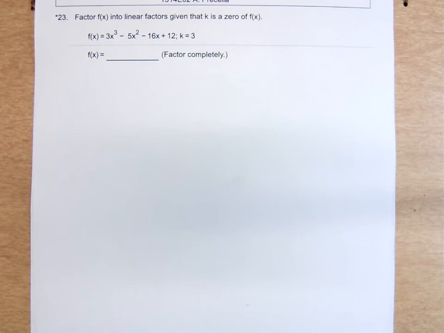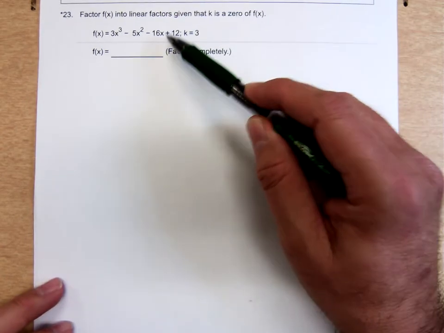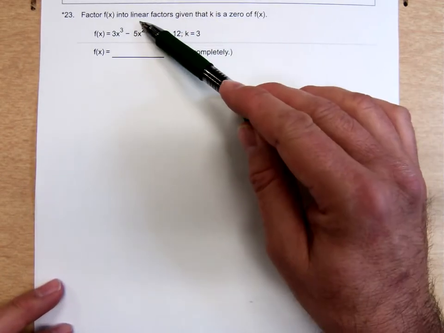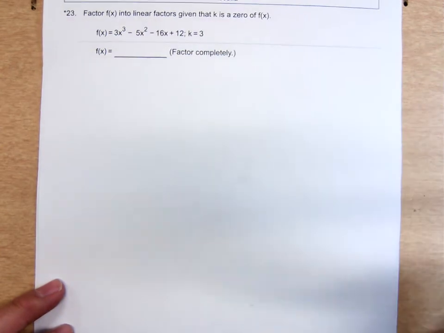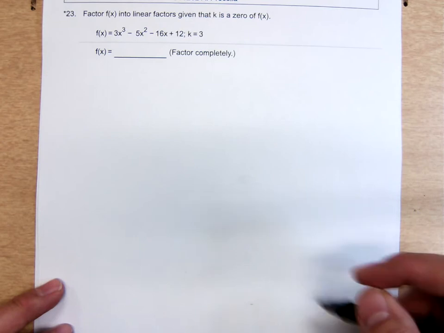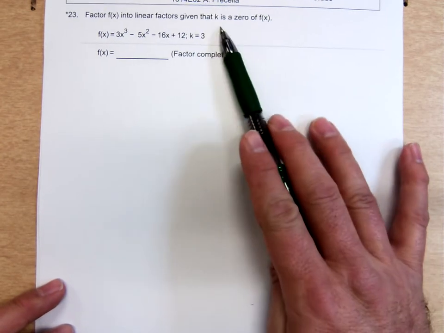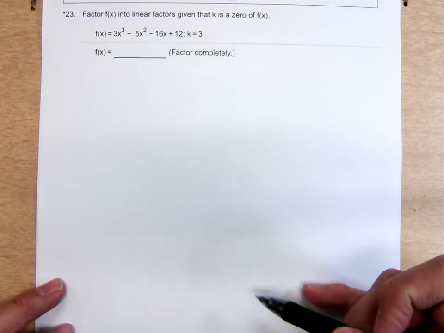We're up to problem 23, where we are factoring a polynomial into linear factors. That means no exponents. Linear, that's how normally when we factor our trinomials with trial and error. Those are all linear factors, given that k is a 0 of f of x.